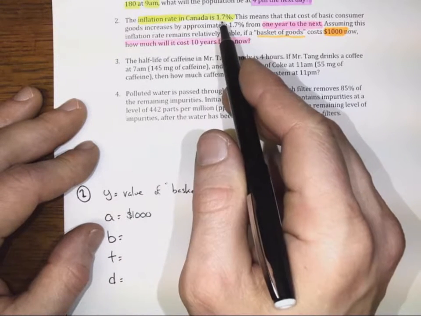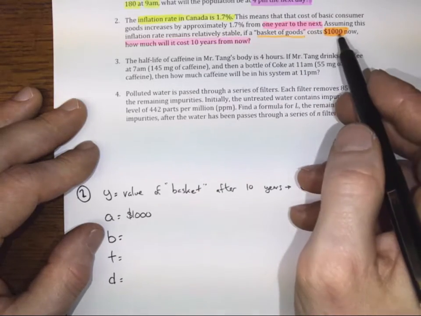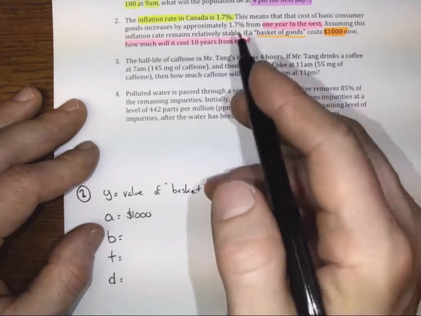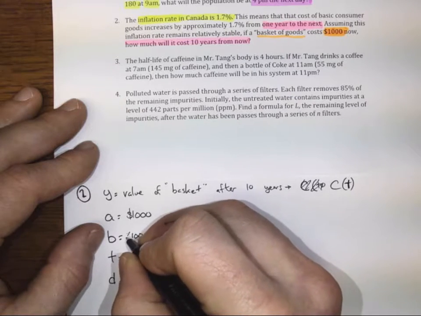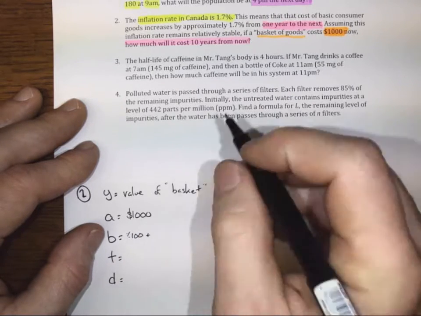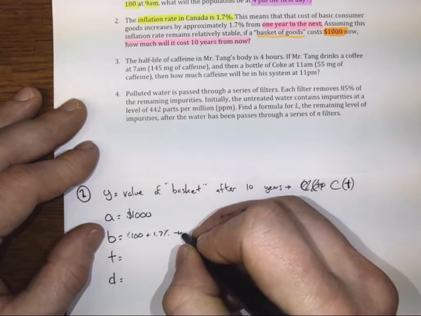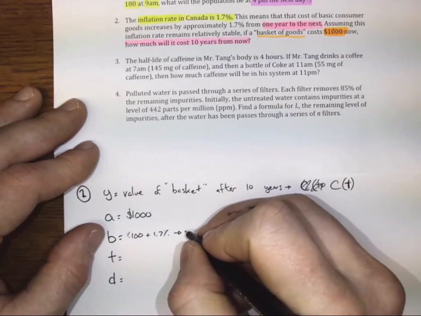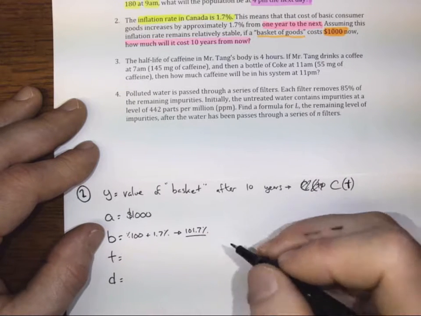So that means it's going to be the 100% that it costs right now plus that 1.7%, or really, 101.7%. So if we turn that into a decimal, that's going to become 1.017.